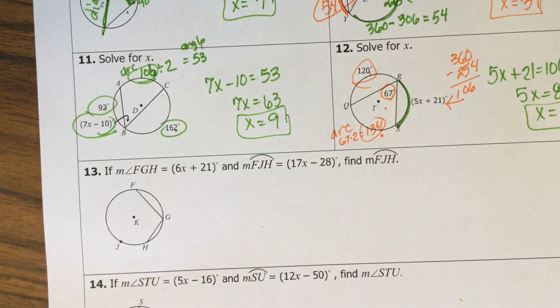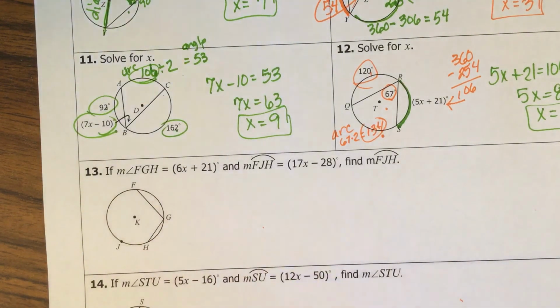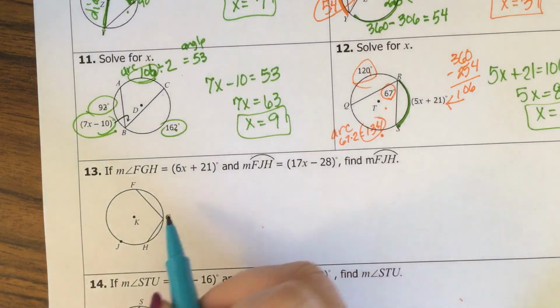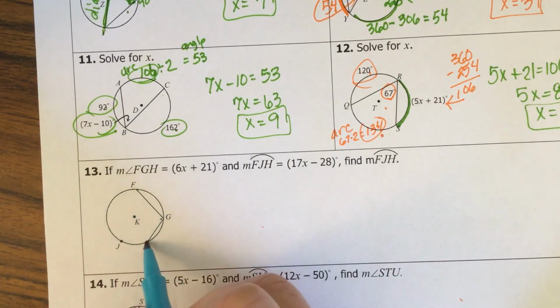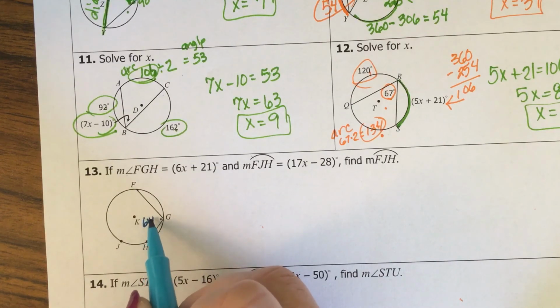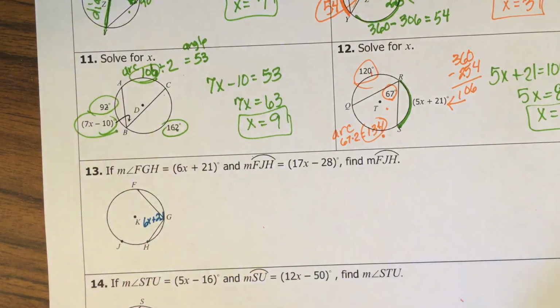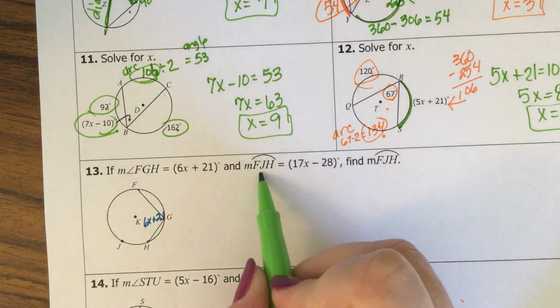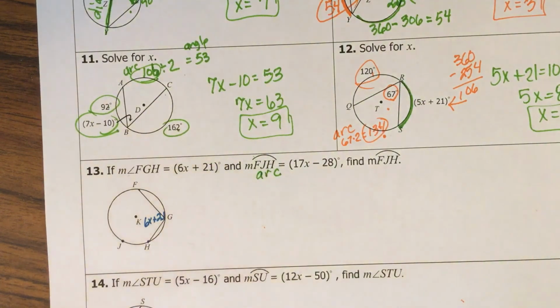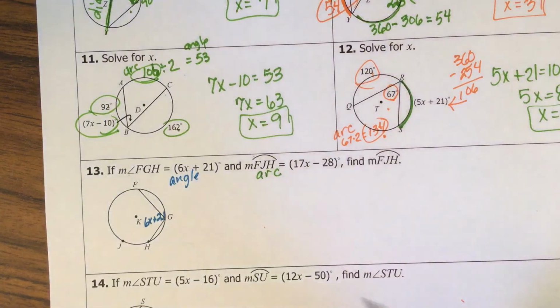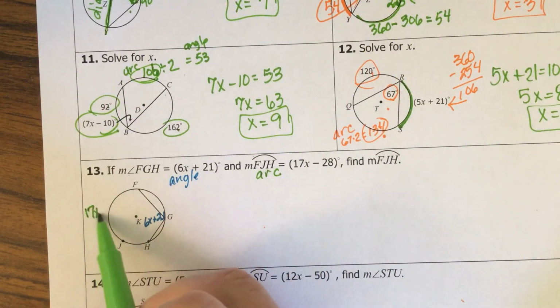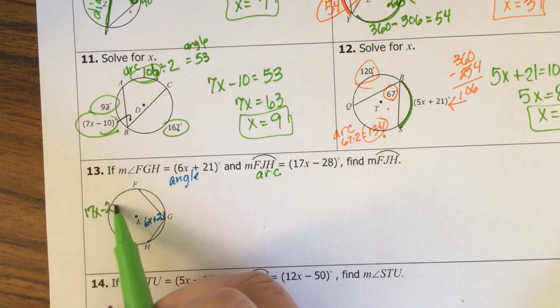Okay, number 13, label your pictures. FGH, so angle FGH is 6x plus 21. Arc, remember the difference, here's the arc, here's an angle, got to put them in the right place. The arc is 17x minus 28.